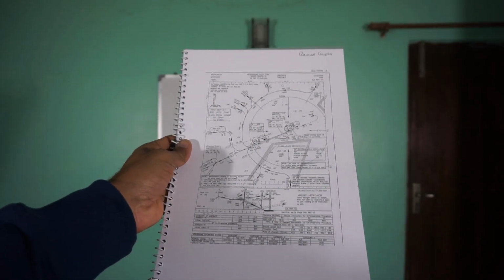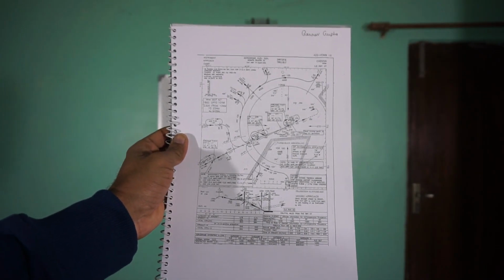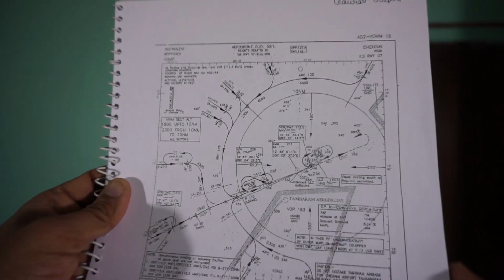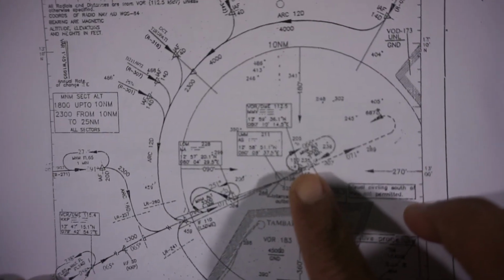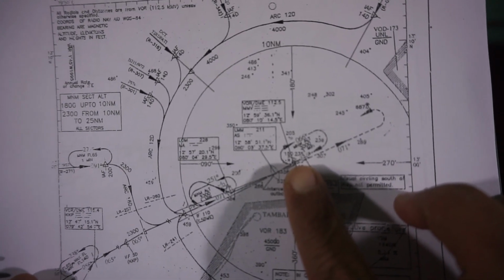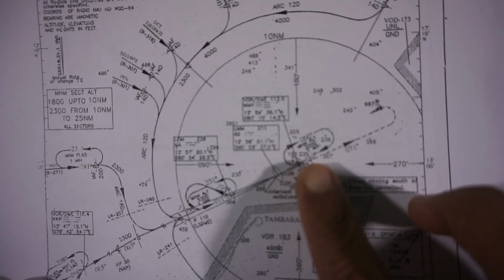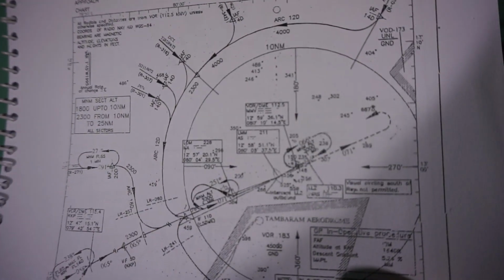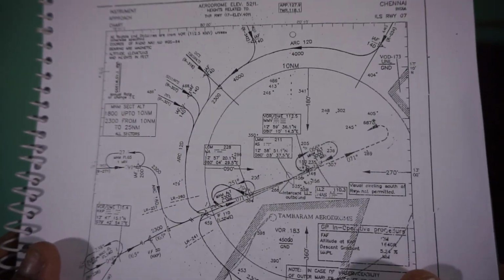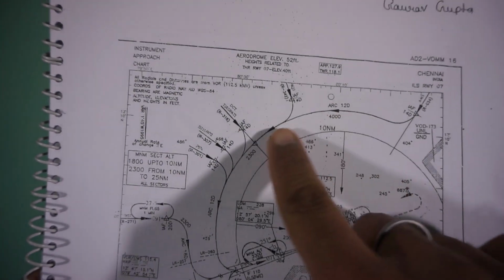I have the actual chart with me, so I'll give you a brief idea of how it looks. So this is the chart, and if you come closer, you can see that the runway is not clearly visible because it is very small, but it is there. And you can see here the total arc is there.